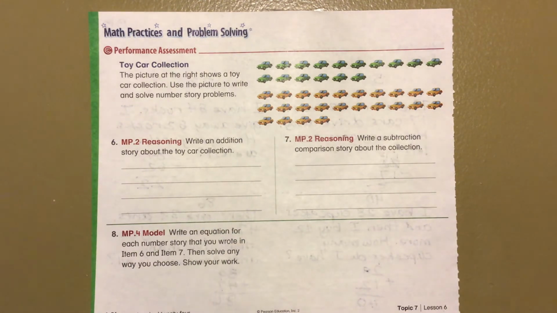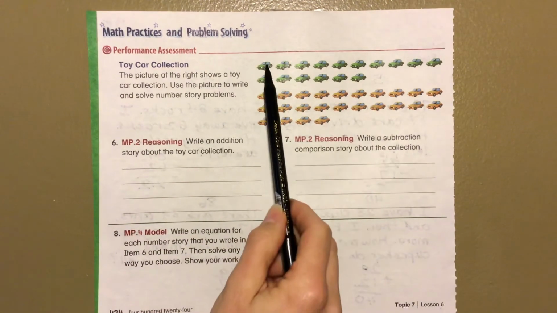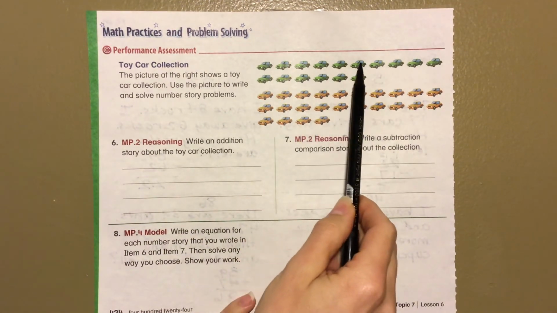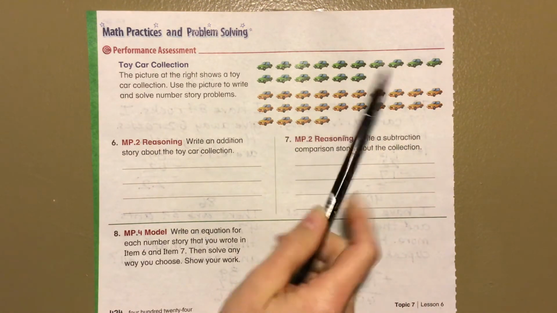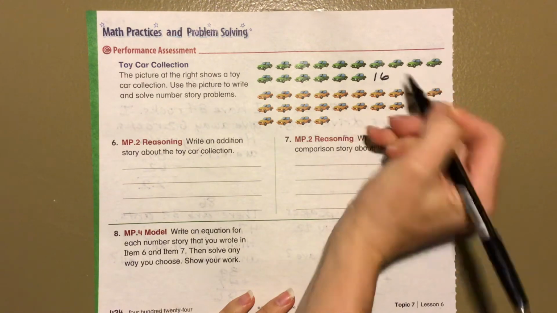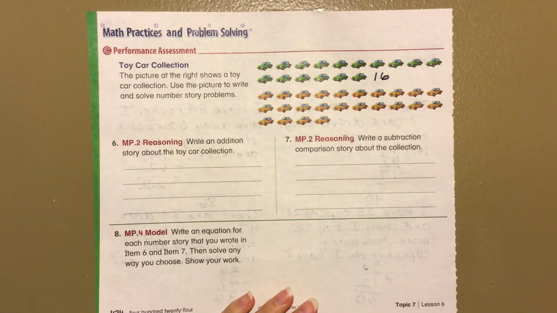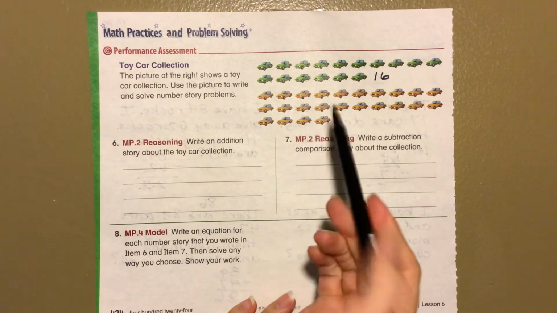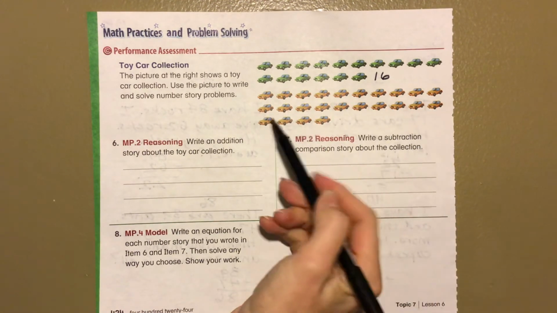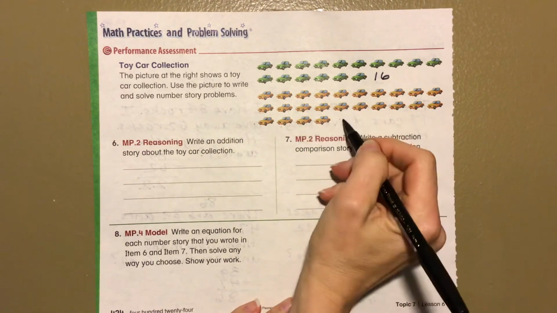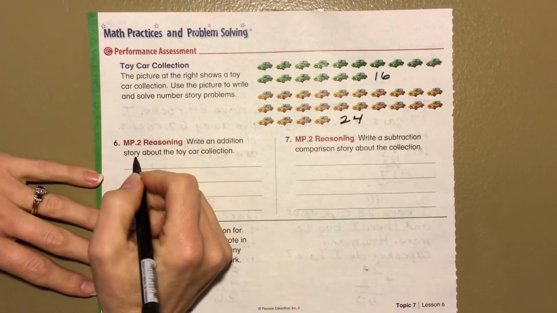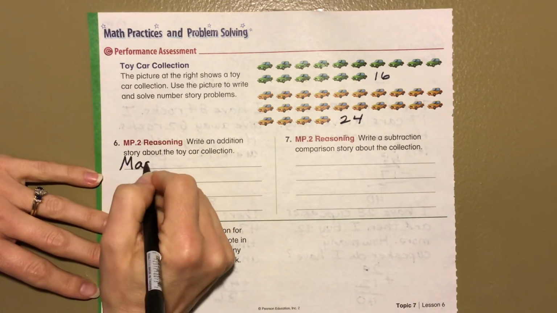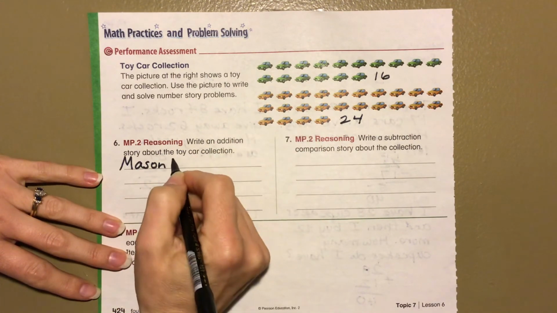Well, let's see. I need to see how many green cars I have. 1, 2, 3, 4, 5, 6, 7, 8, 9, 10, 11, 12, 13, 14, 15, 16. So there are 16 green cars. And then it looks like these are in groups of 10. 10, 20, 21, 22, 23, 24. Okay? I'm going to say Mason has 16 green cars.